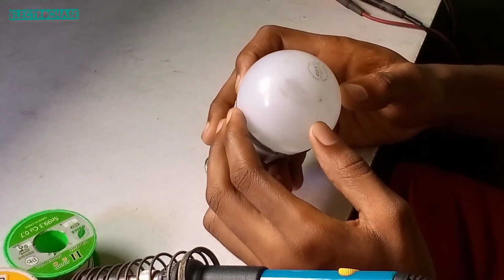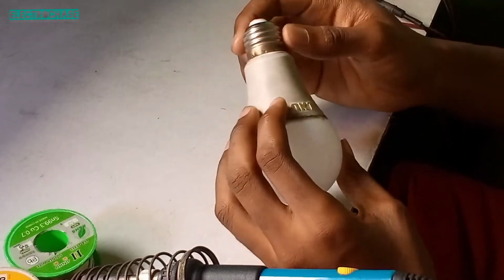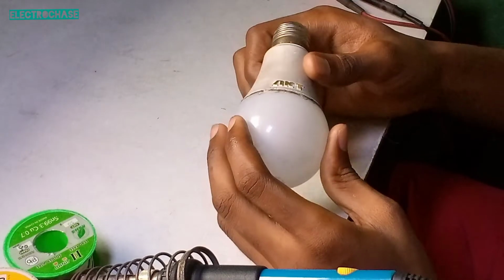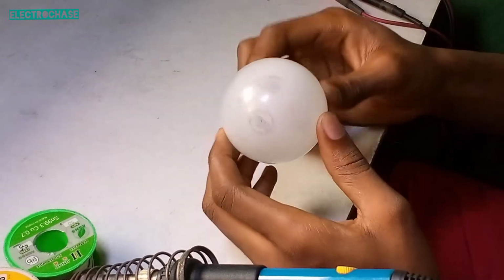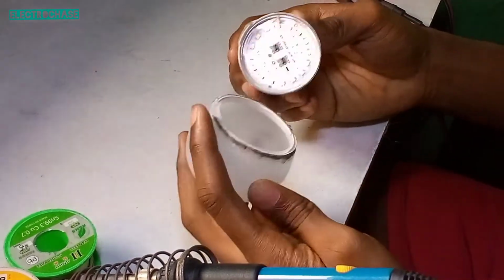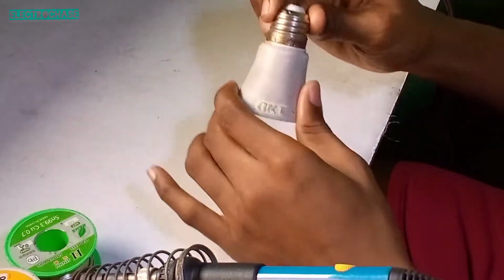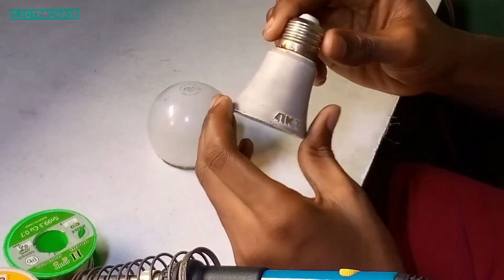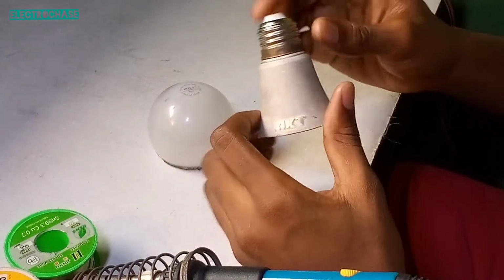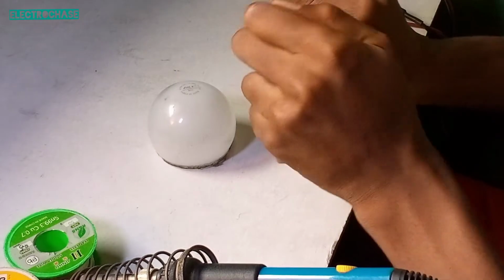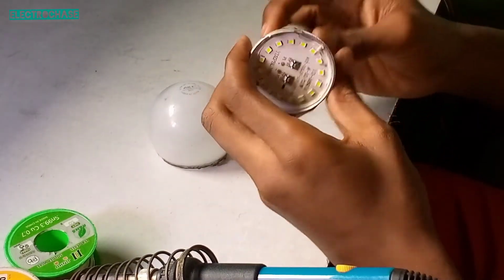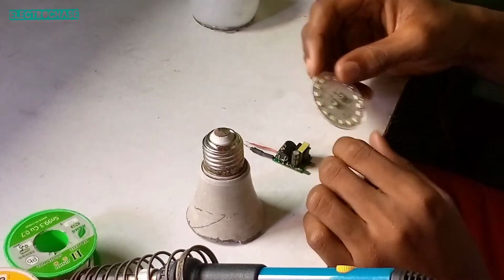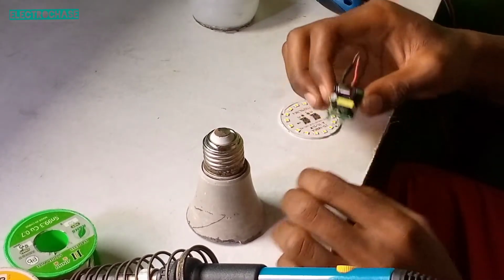This bulb is a 12-watt bulb, which is an old one. It could be bad, I haven't tested it yet, but this will pretty much show us every component that an LED bulb will use. So this plate is already broken. We also have to pull out this part, which connects this bulb to the AC source, our mains voltage. Now this is pretty much everything that is inside an LED bulb.